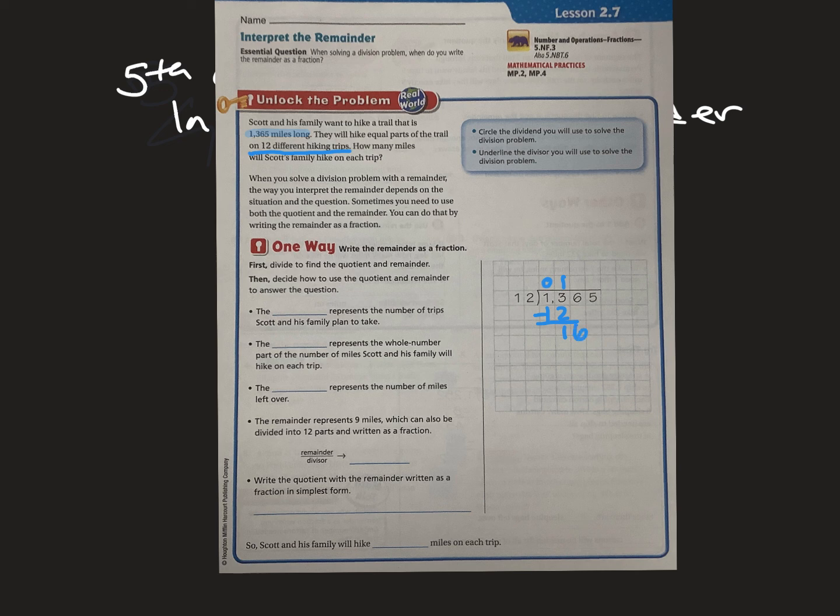Bring down the 6. 12 times what number gets me as close as possible to 16 without going over? Only 1 does that, because 12 times 2 would be 24, and that's too high. So 12 times 1 is 12. Subtract for remainder. 6 minus 2 is 4. Bring down the 5. And now 12 times what number gets me as close to 45 as possible without going over? 12 times 2 is 24, and then double that, that's 48. So 4 of them's too high. So it would have to be 3.